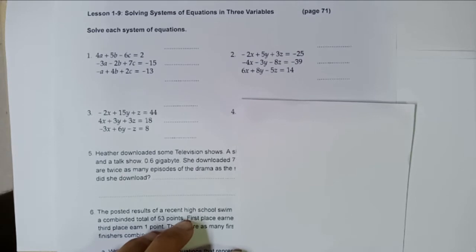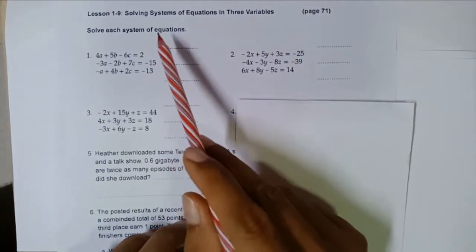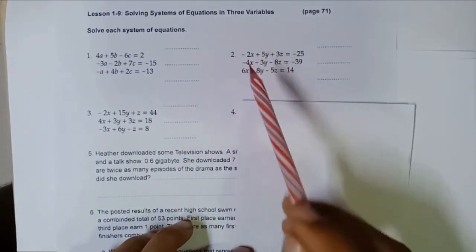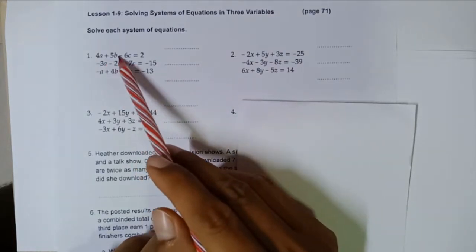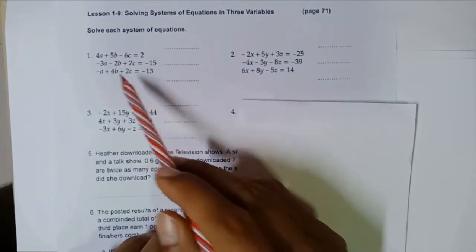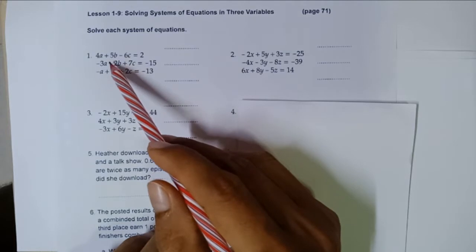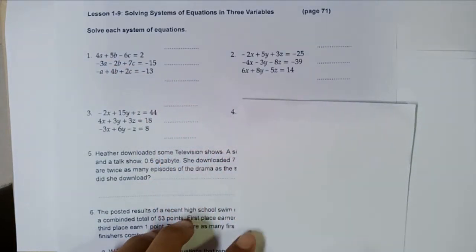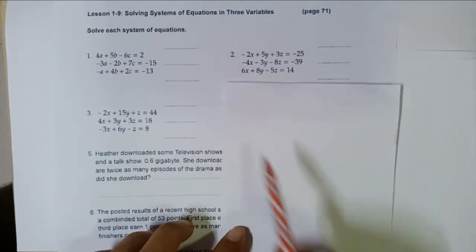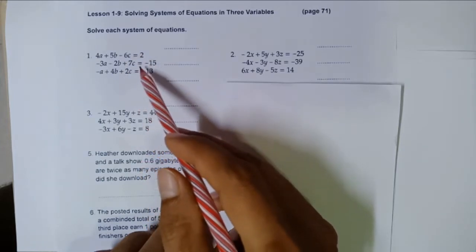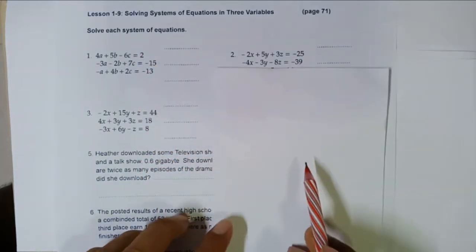Okay, lesson 1-9, solving system of equations in 3 variables. You have A, B, C, these 3 variables. Now, these 3 equations, before we begin, we have to group these 3 equations into groups of 2 first.